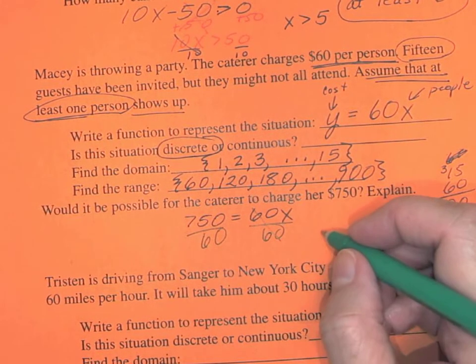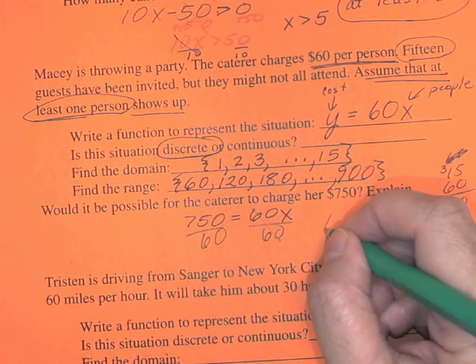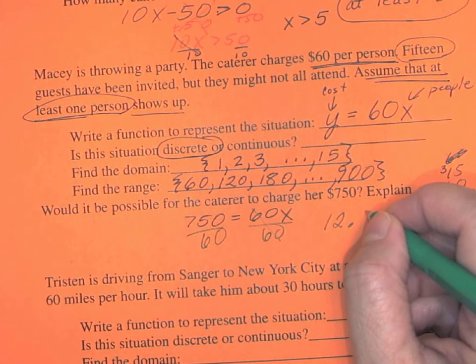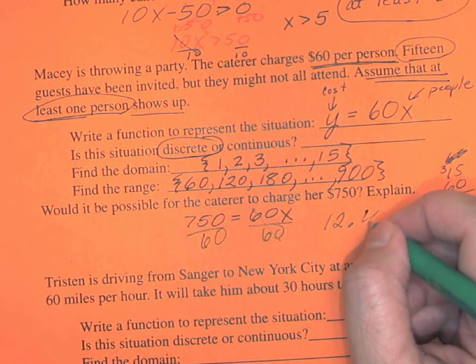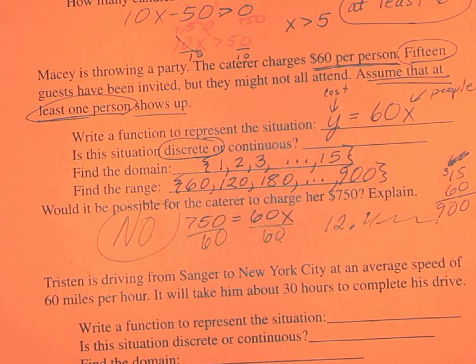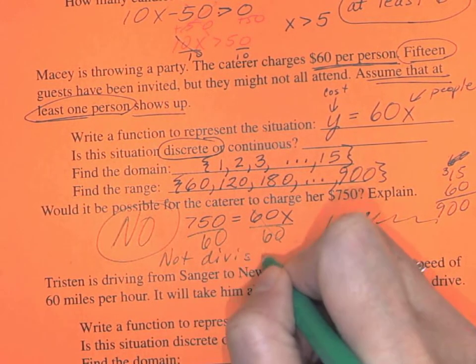Well, no, it doesn't. It comes out to, let's see, 12 point, I think something there. I'm just doing the math in my head. So it comes out to 12 point something. So no, it wouldn't be possible because it's not divisible by 60.